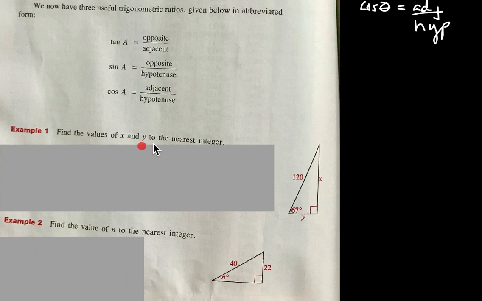Find the values of x and y to the nearest integer. So they only give us one angle. Of course, we could figure out this one. We could take 180 and subtract 90 and 67 and work with this angle. But we're going to work with the angle that they give us. We want to find the sides. Now, let's see. I think there's going to be two ways we can do this. So let me get the black pen. Okay, so if we find the sine of 67, its opposite, which is going to be x, over 120. So let's try that one.